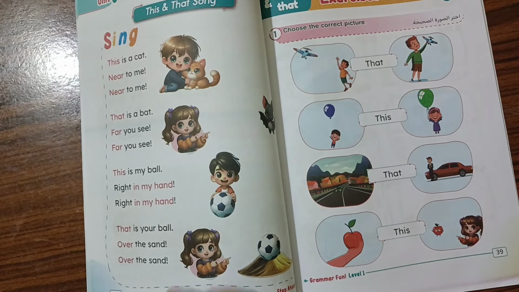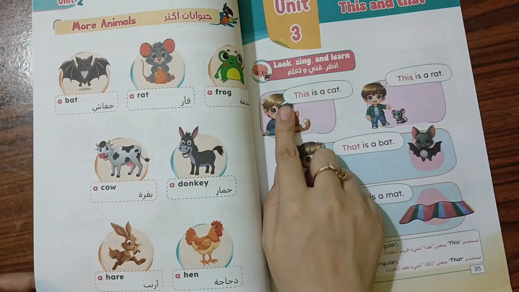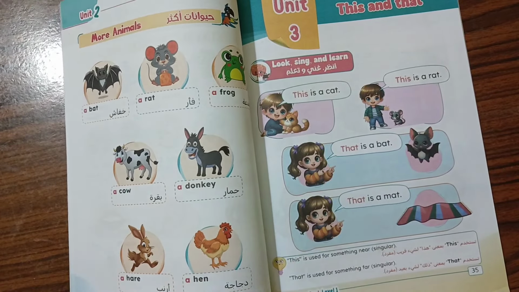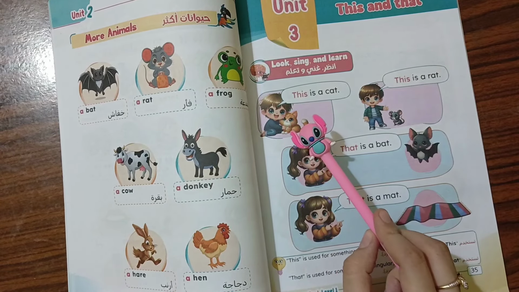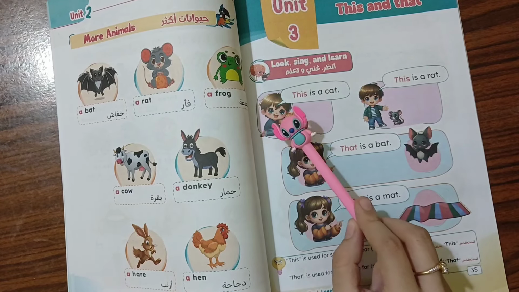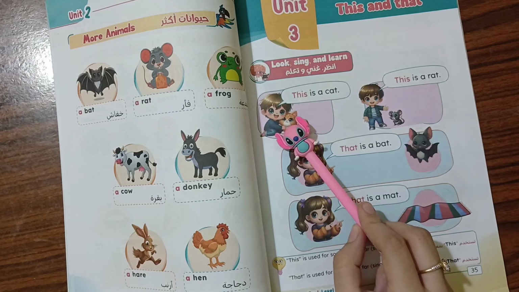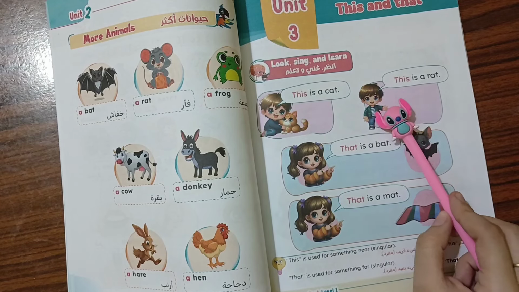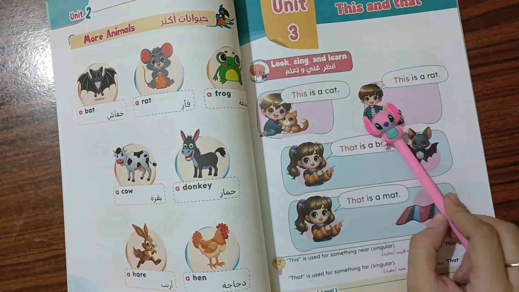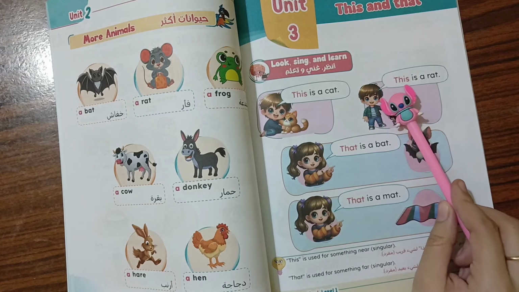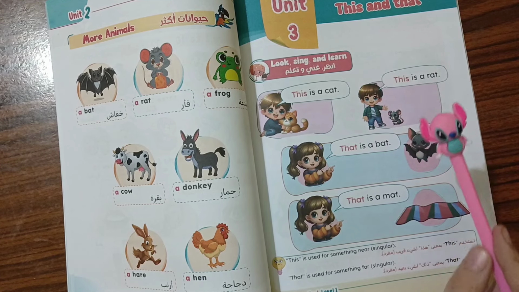Hello, hello. Today we're going to learn this and that. This is a cat. The cat is near. This is a rat. The rat is near.